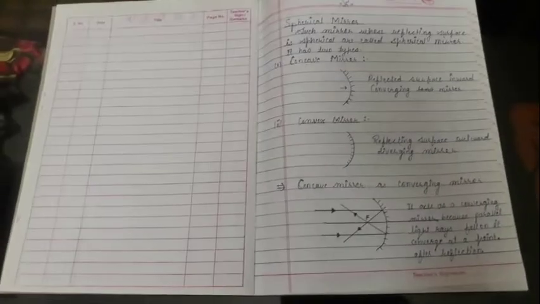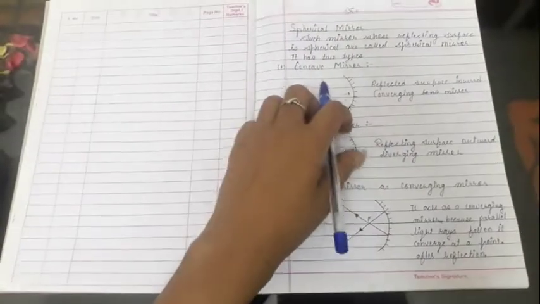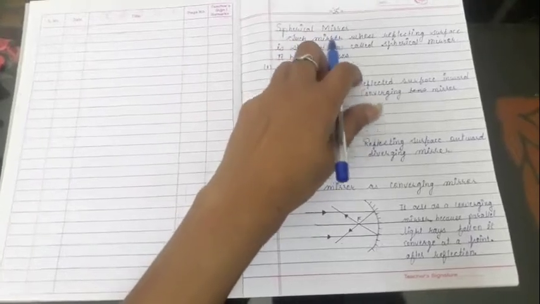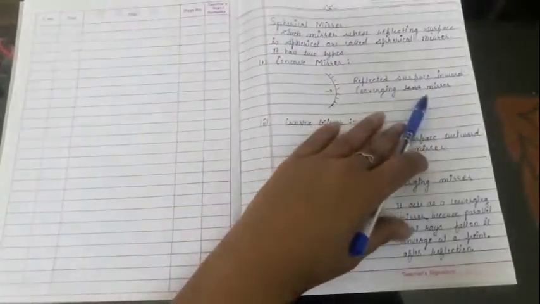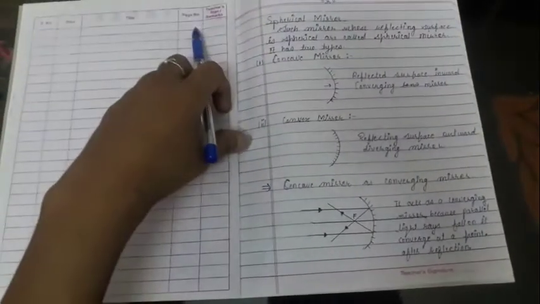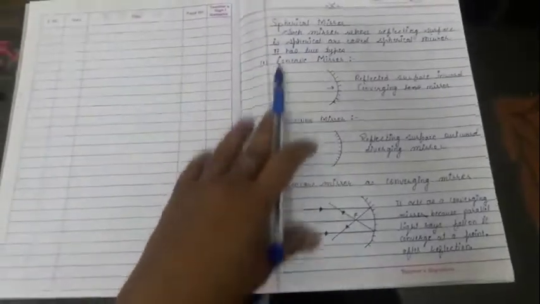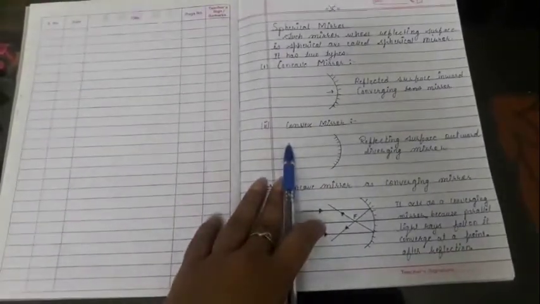Hello students, till now we have covered the topic phenomena of reflection. Today we'll go with the topic spherical mirror. As is clear from the term, spherical mirror means such a mirror whose reflecting surface is spherical in shape. These are of two types, concave mirror and convex mirror.